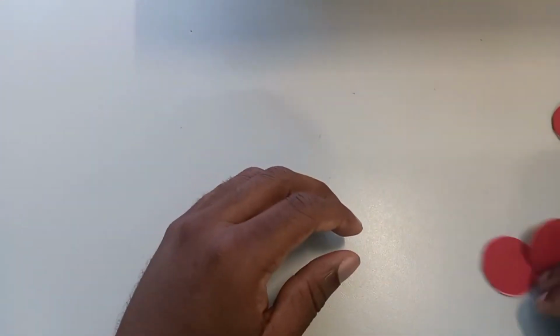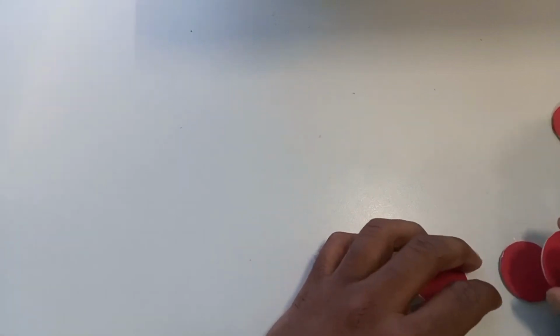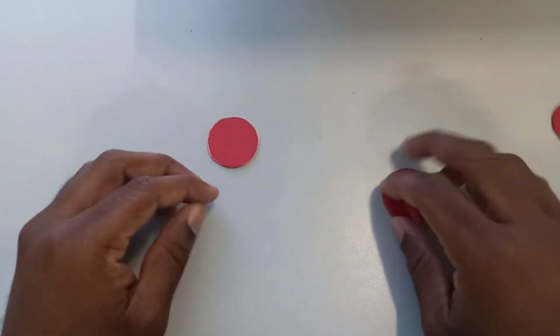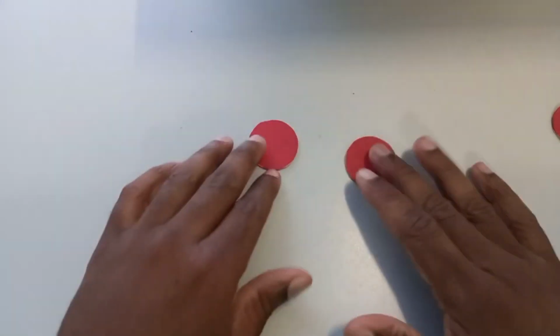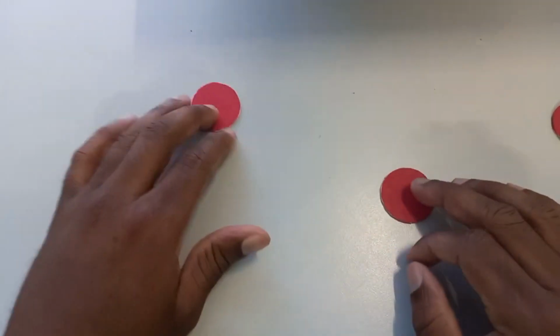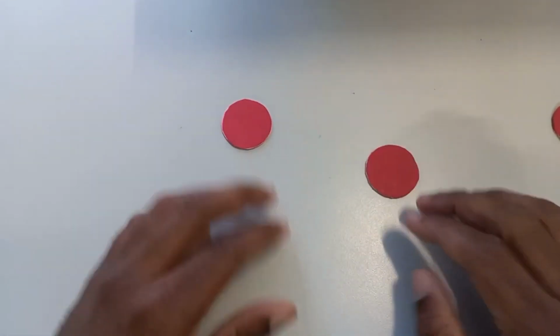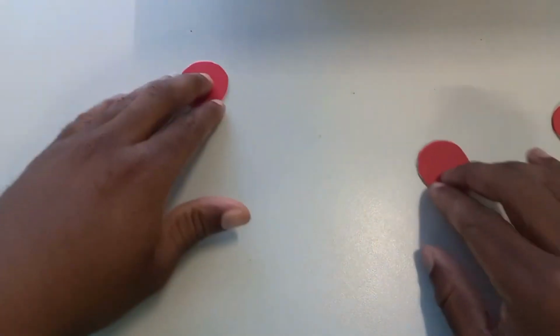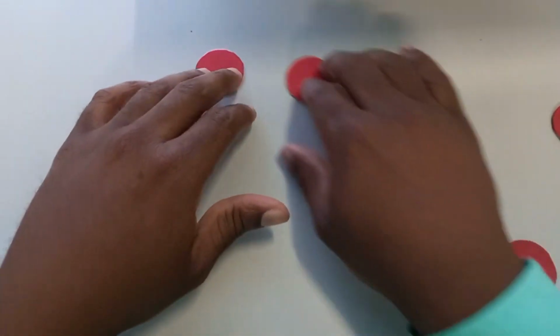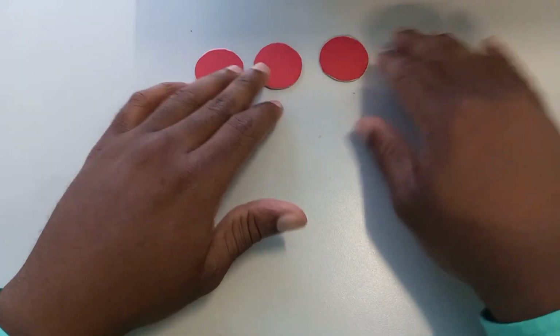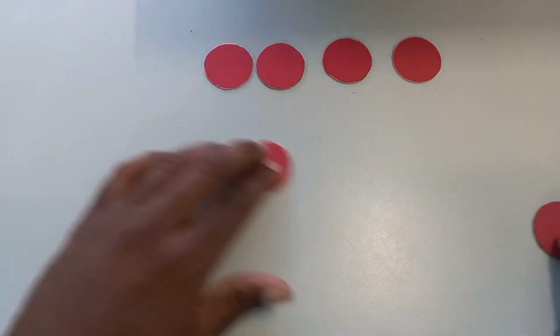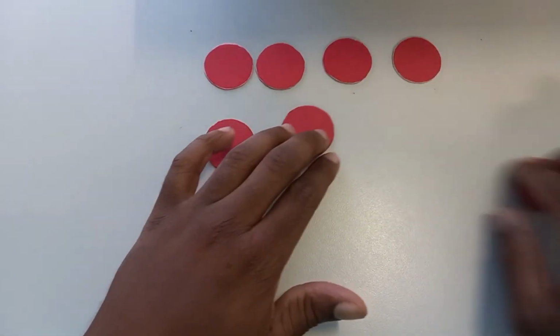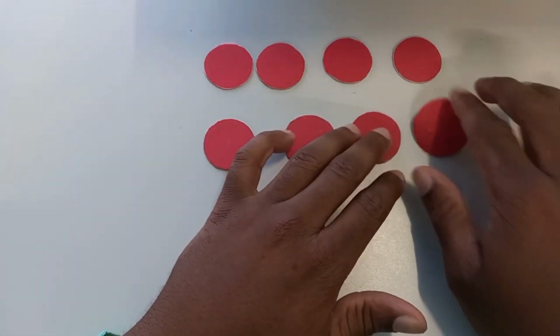Let's say we want to multiply 3 times 4. This will help students conceptualize what multiplication is all about. So 3 times 4 means that we have 3 sets of 4s. So we have 1, 2, 3, 4. That's one set. We have another set, 1, 2, 3, 4.